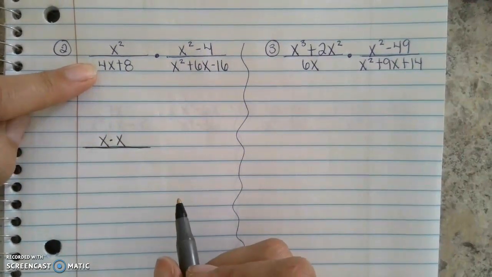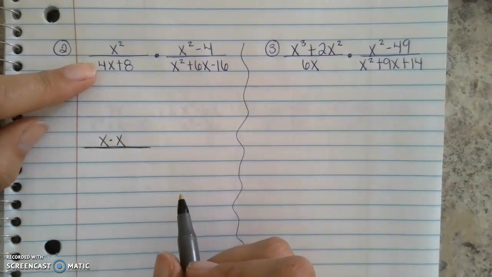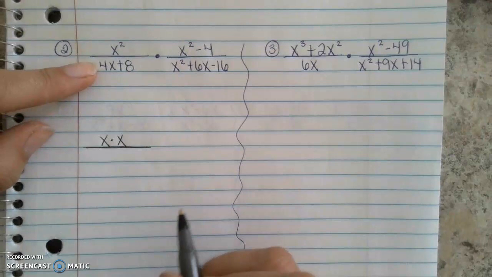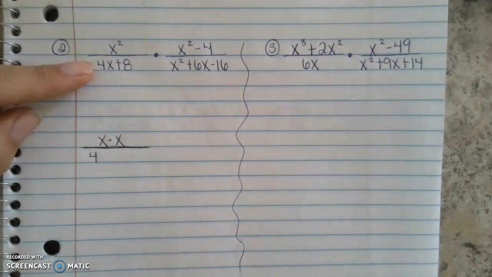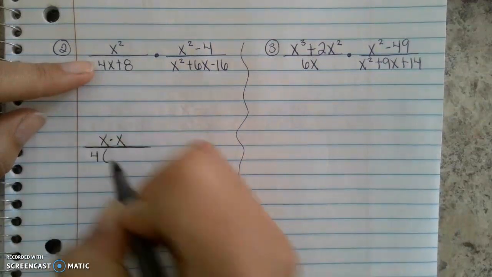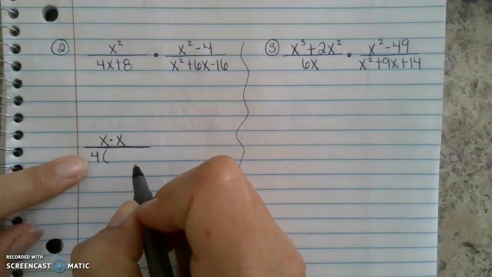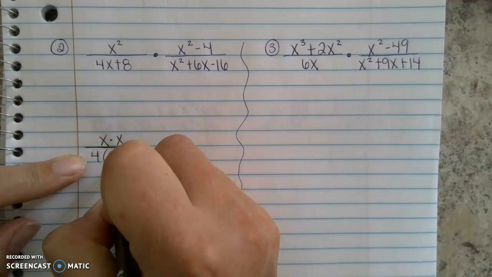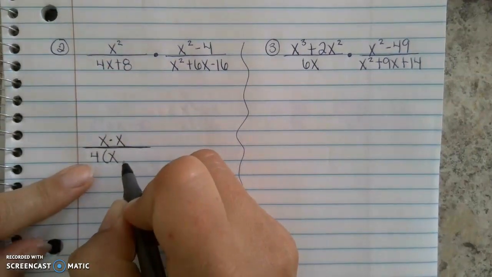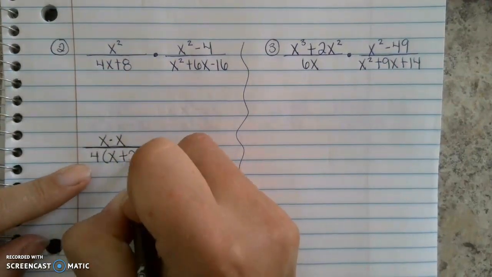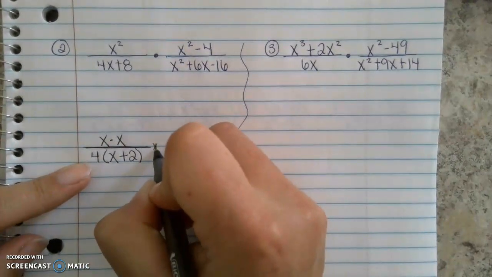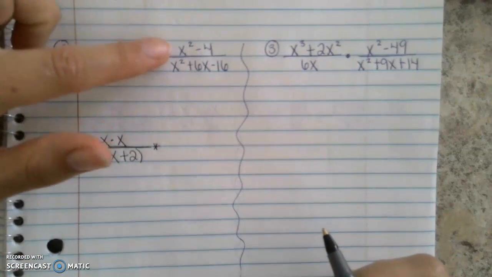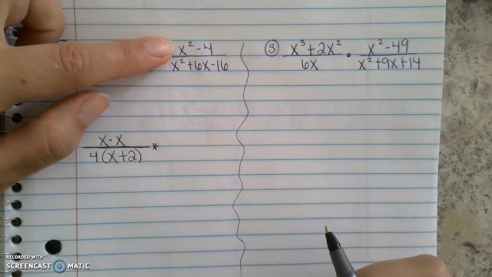Let's look at my denominator, 4x plus 8. This right here has a greatest common factor of 4. 4 goes into both terms there. So then to figure out what's left, I want to divide. 4x divided by 4 will get me x, and 8 divided by 4 will get me 2. Again, I'm multiplying. And now I want to take a look at x squared minus 4.